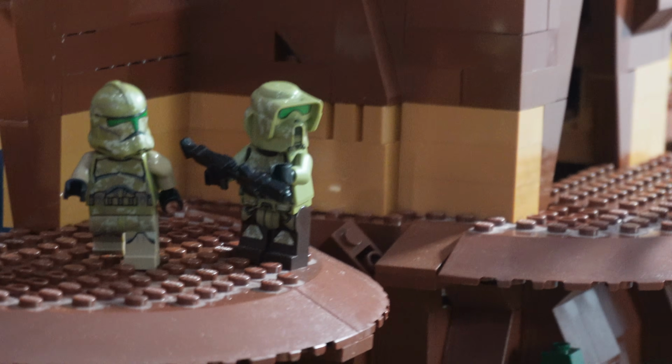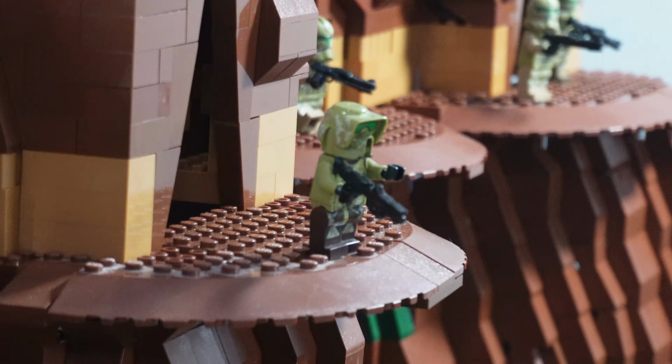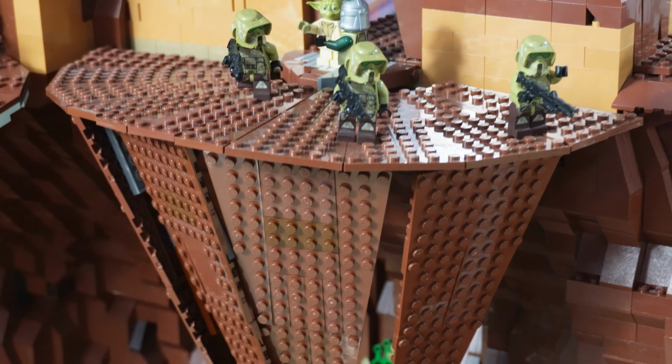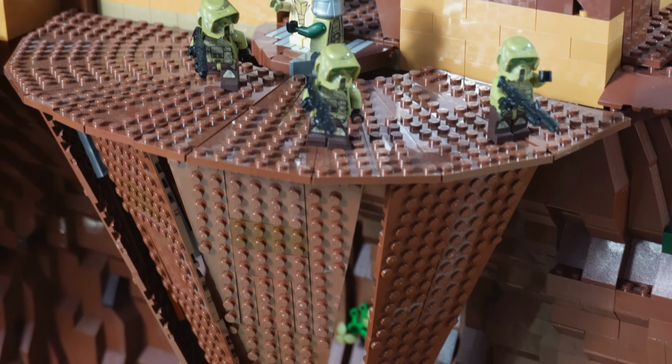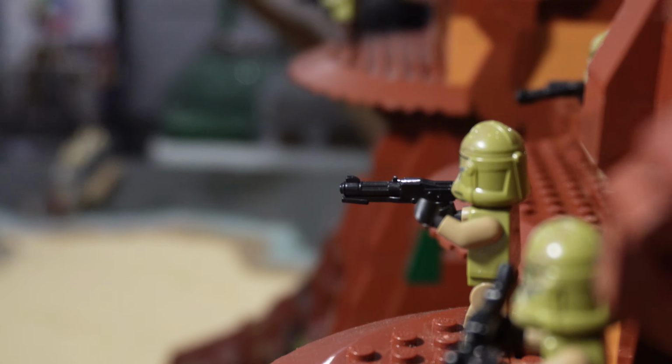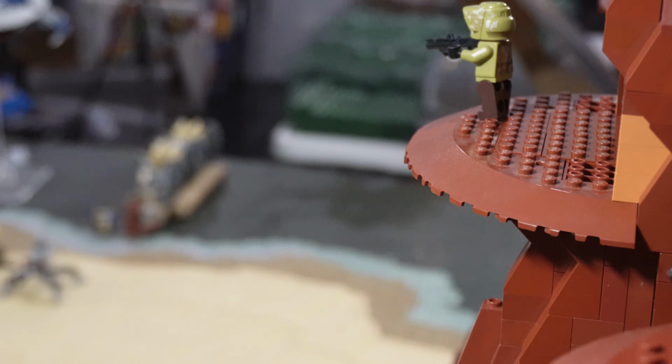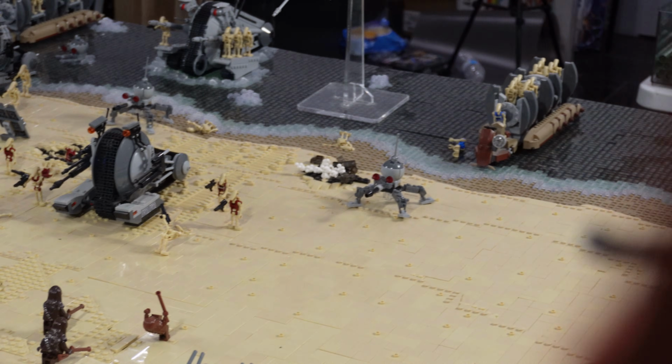You see there are clones shooting down, rushing out at the doorways. And then of course you see I have Yoda and Gree talking on the platform. Now obviously this is not to scale with the actual Wookiee tree, which is much higher, but I feel like it captures the same effect of them looking out on the battlefield just like you see in Revenge of the Sith.